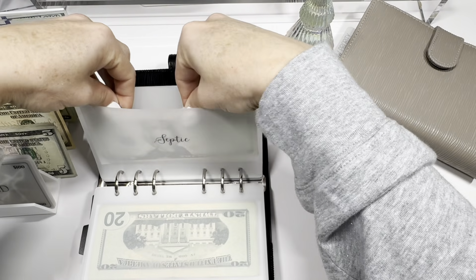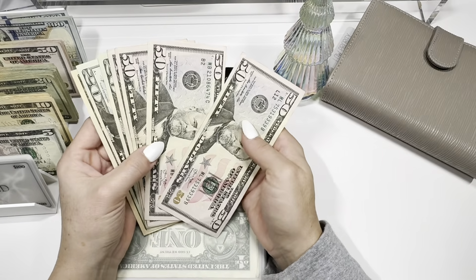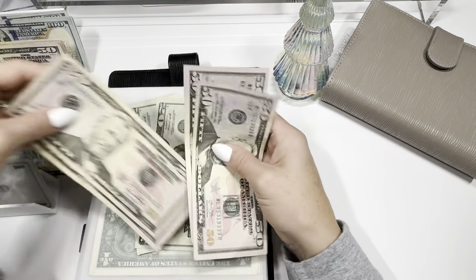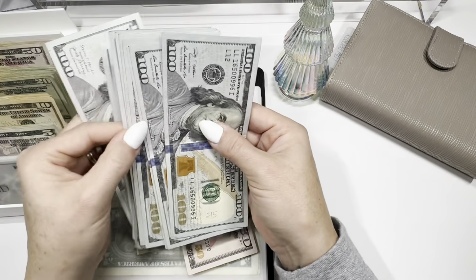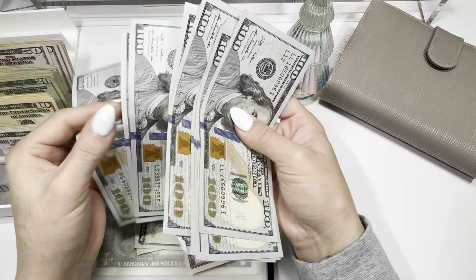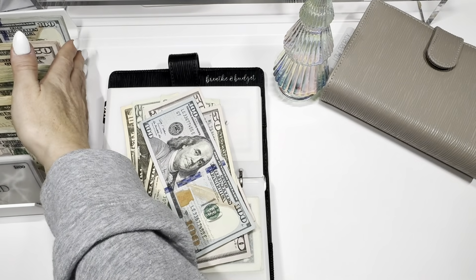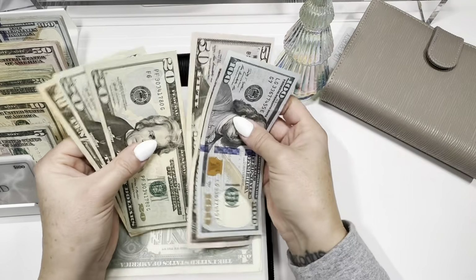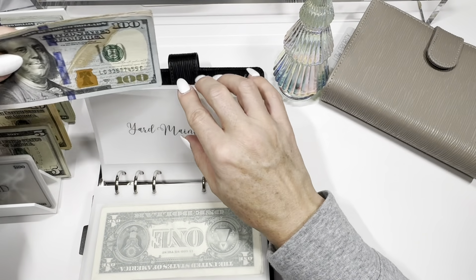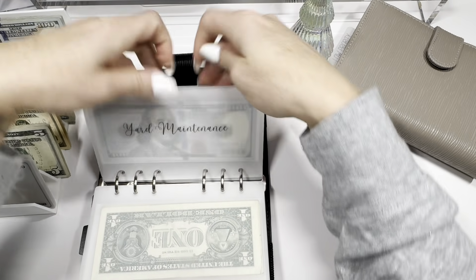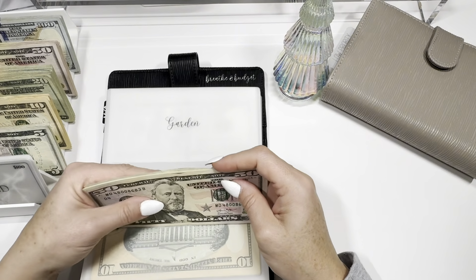Okay. Yard maintenance. Yeah, I definitely can do 100. So 200. I'm going to leave smaller bills just in case, again, I would need change for any purchases that I need to use a card for. Garden, leaving as is.